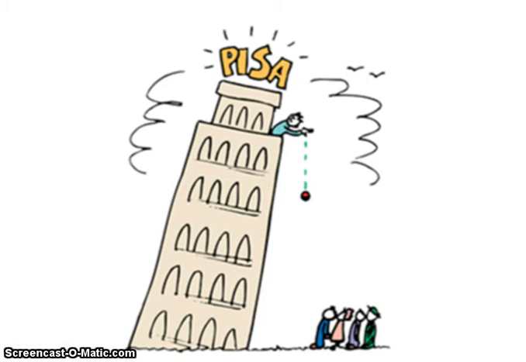But how can this be? Galileo performed this experiment purportedly on the Tower of Pisa, the Leaning Tower of Pisa, as pictured here.